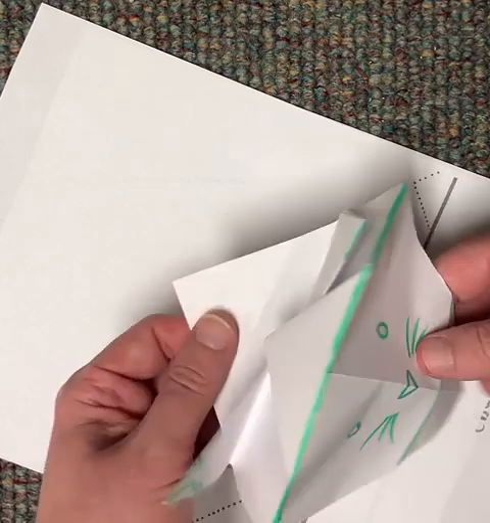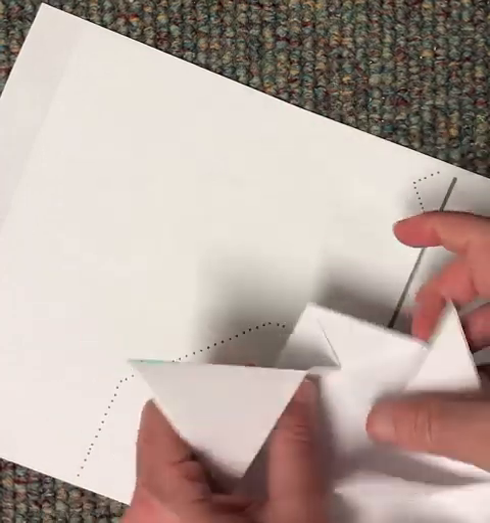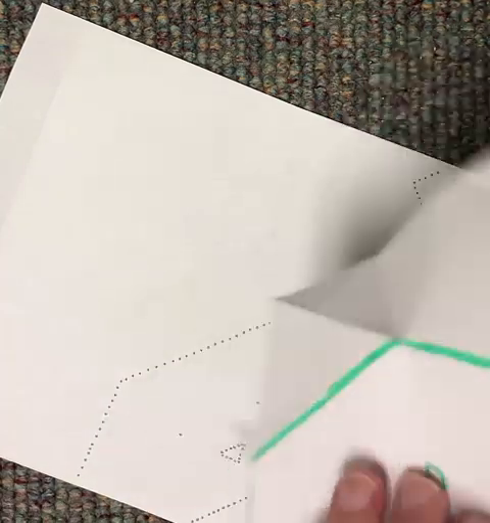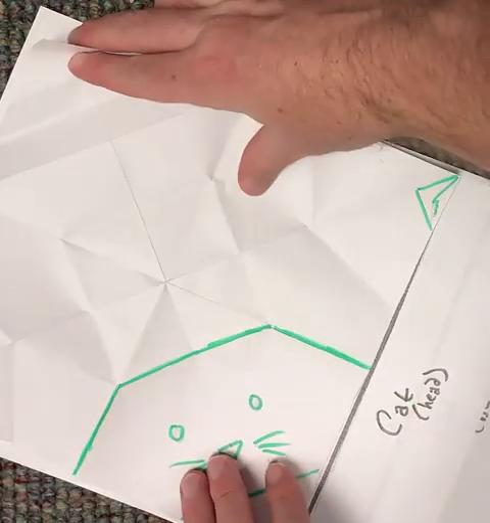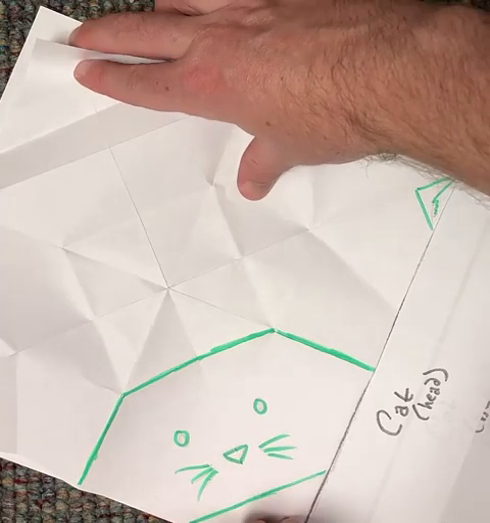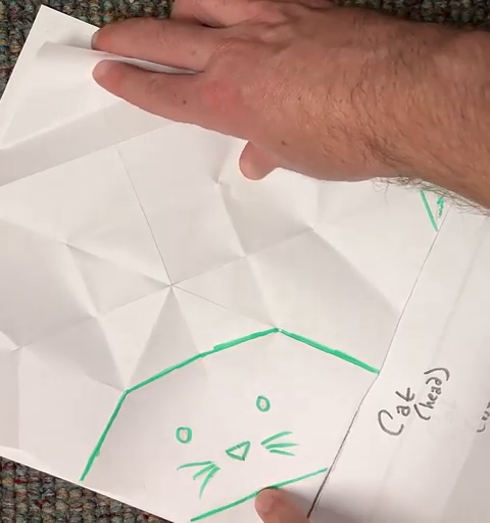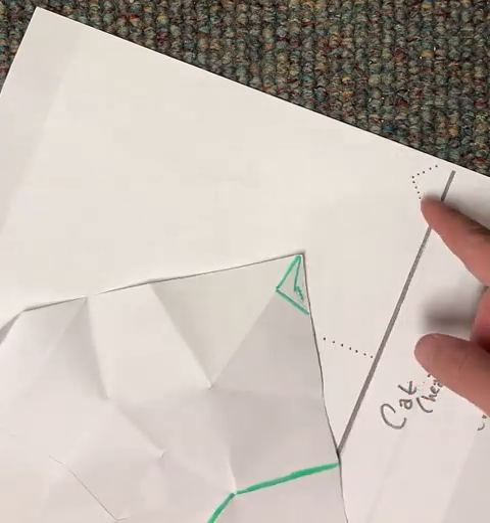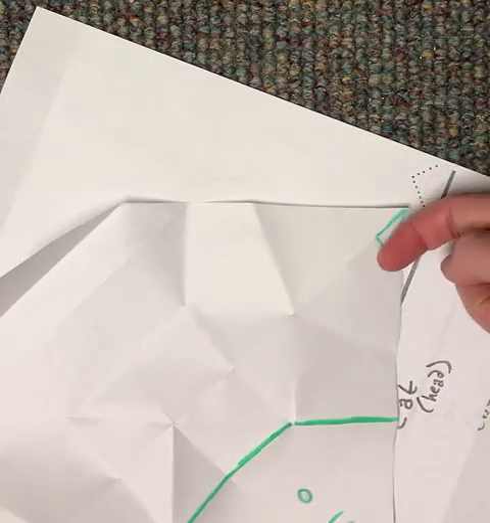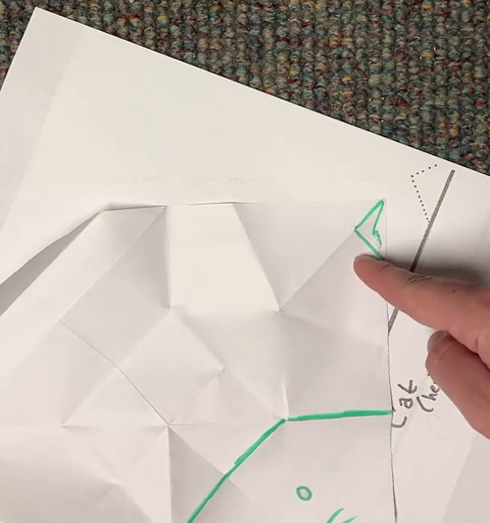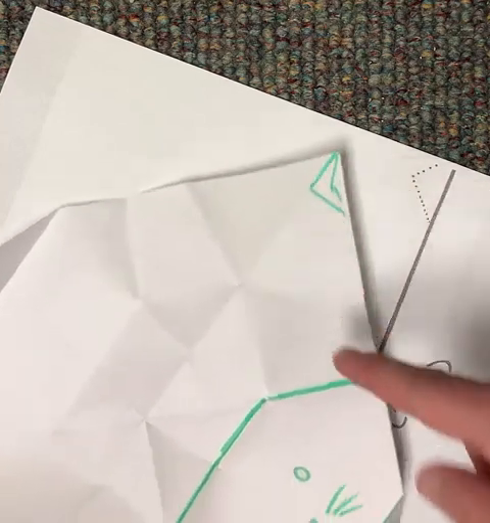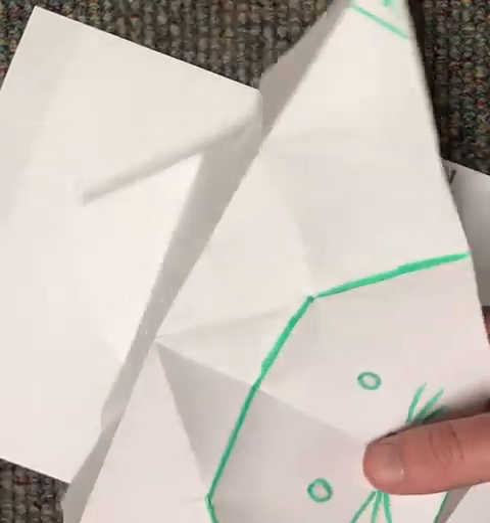If I unfold it, then you can see how it compares to the original. The face is pretty much the same, but with the ears, be aware that the part going this way on this example is towards the body, and the point is the tip on the actual ears.